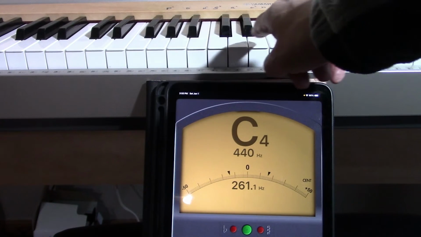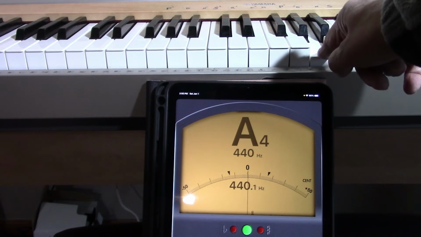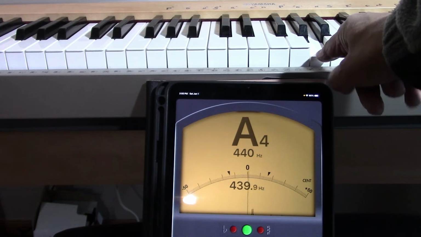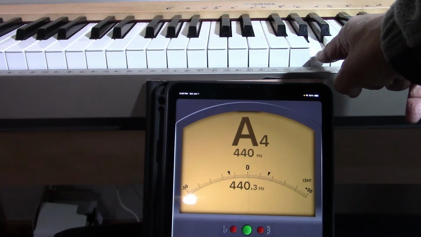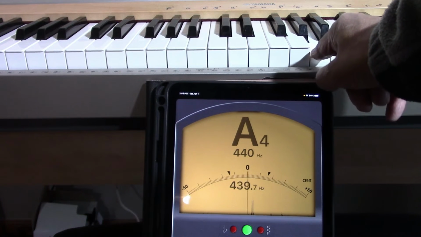Let us look at the other important note here. This is 5 white keys away from middle C. This is the note A4 and is exactly equal to 440 Hz. Why is this note important? Because it sets the basis for all the other notes using the equal temperament scale formula.